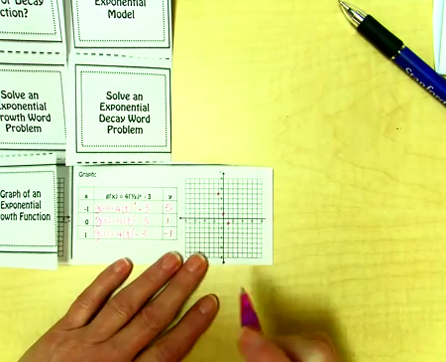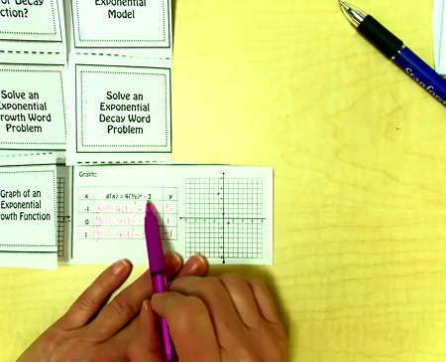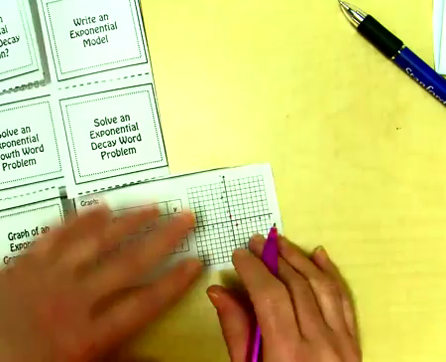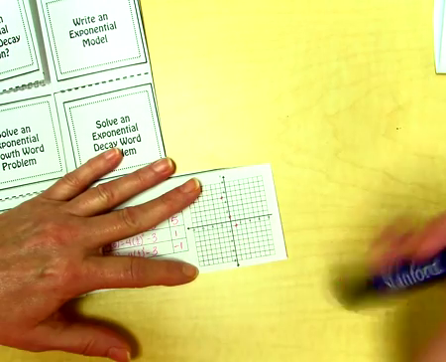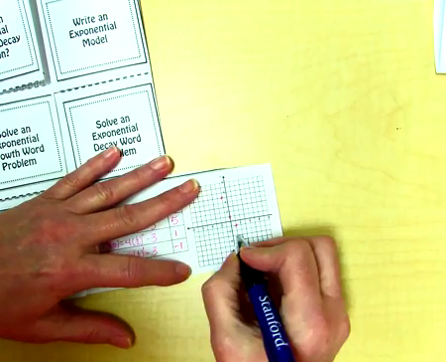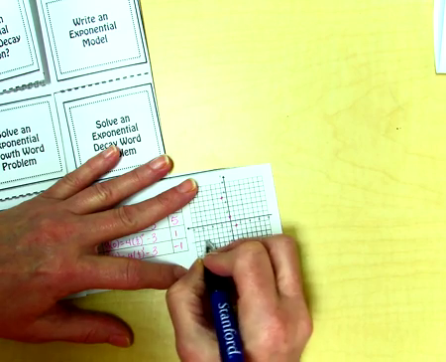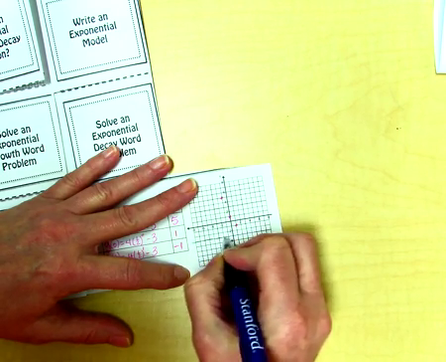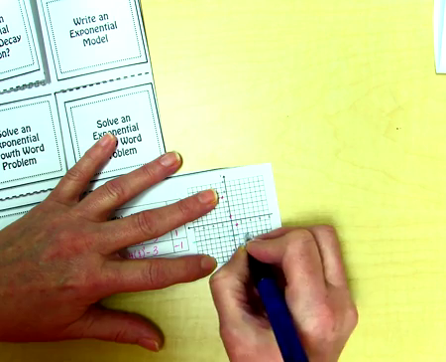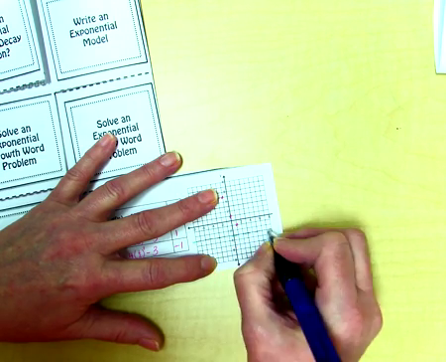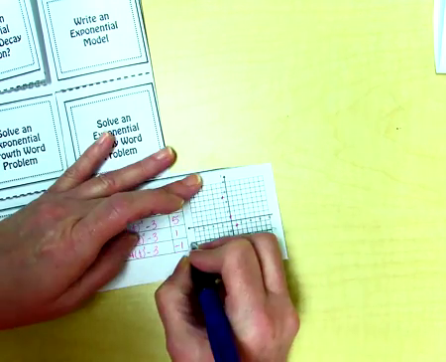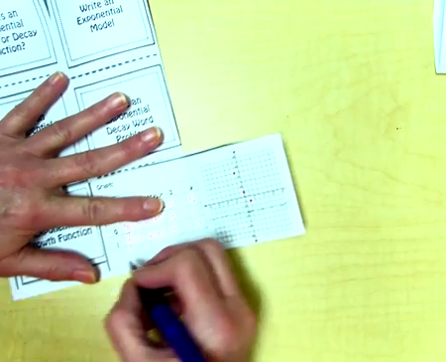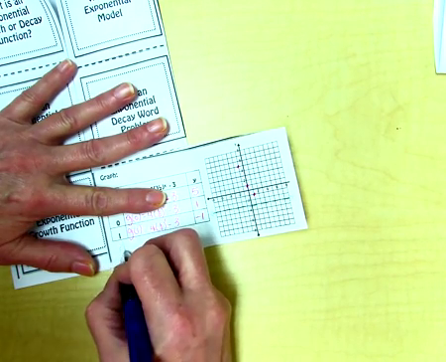Now, because of this -3 right here, we know that our asymptote is going to be at -3. If there's not a number being added or subtracted, then you don't have to worry about that. But here's our asymptote. I'll write that in here.